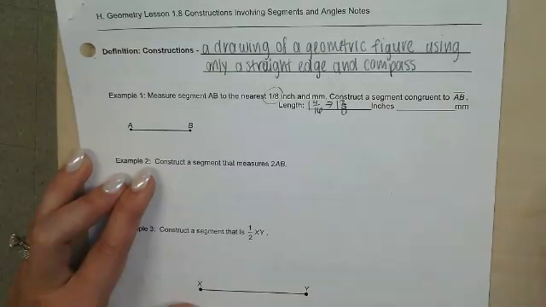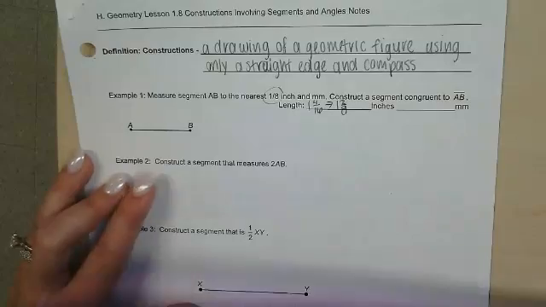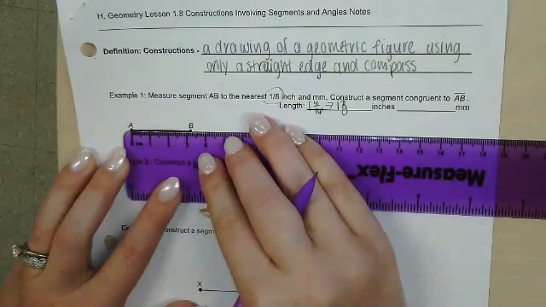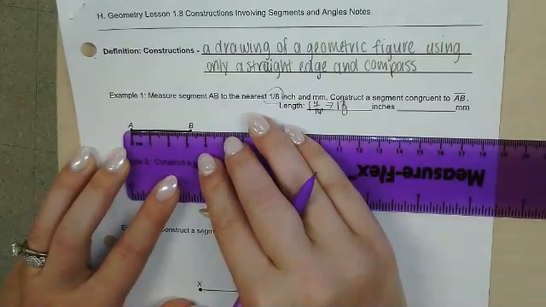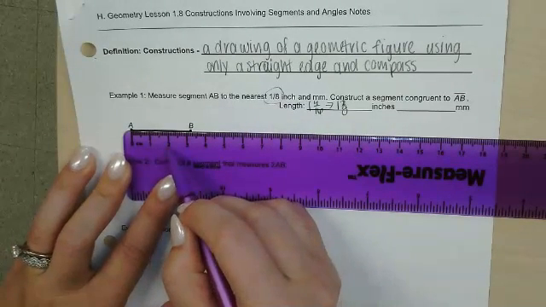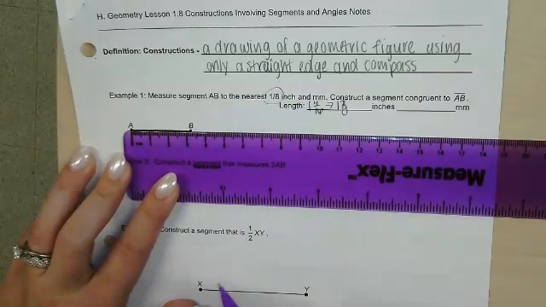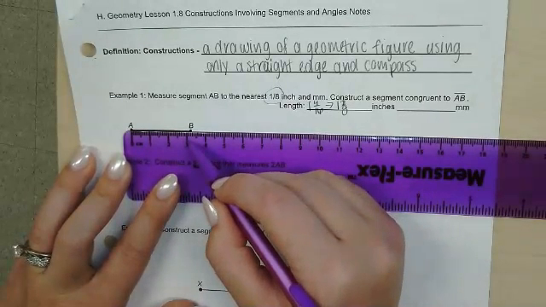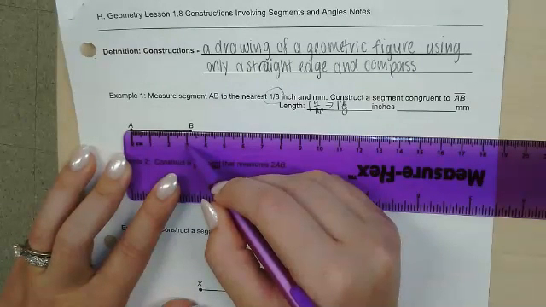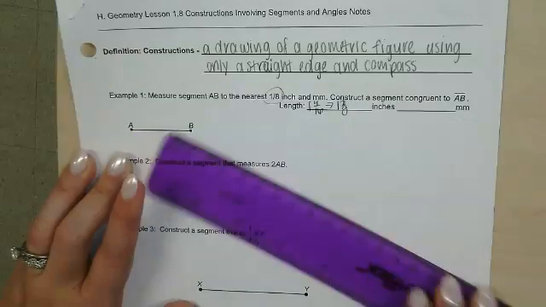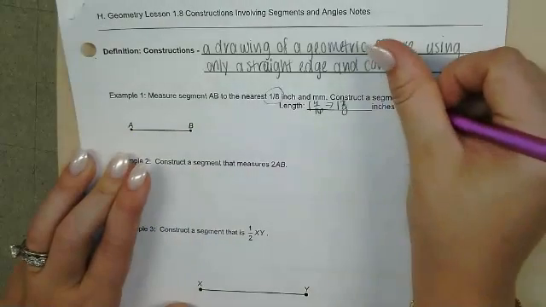Now we need to measure it in millimeters, which would be the other side of our ruler. So flip it around there. Each number is a centimeter, each line is a millimeter, right? So there are 10 lines for each one. Once I get to 3 centimeters, that's 30 millimeters. And it looks like it's about 2 lines past that, so 32 millimeters.